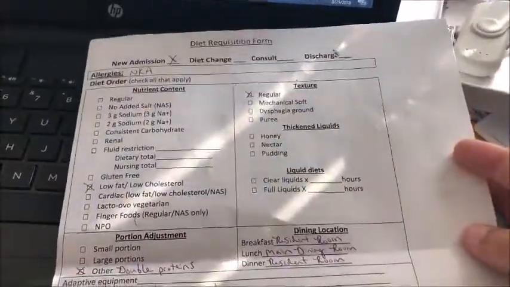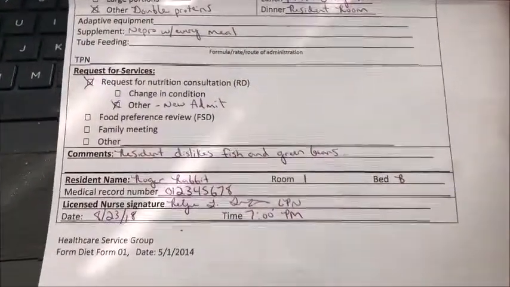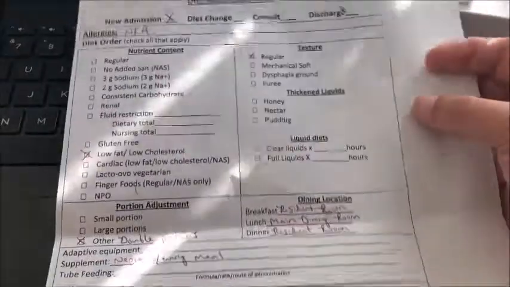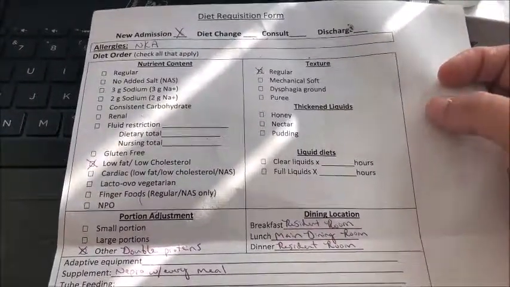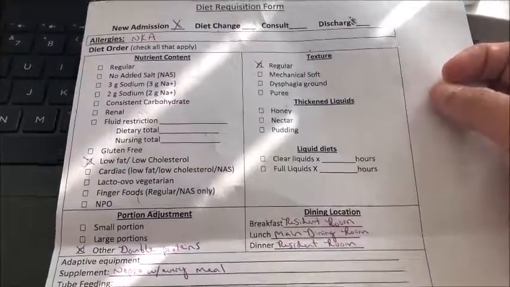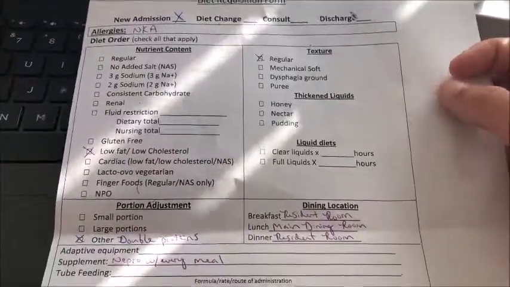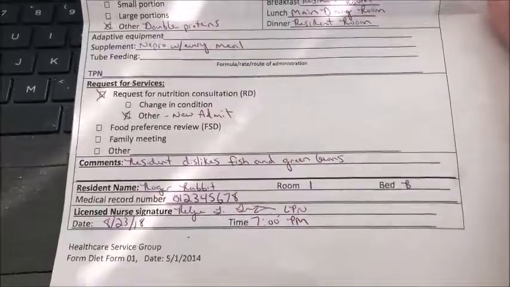I just wanted to give you guys a little bit of information about how to fill these out in case you ever need to at work. And like I said, this is more for nurses than for CNAs, because CNAs don't really have anything to do with ordering consults or ordering dietary changes and things like that.